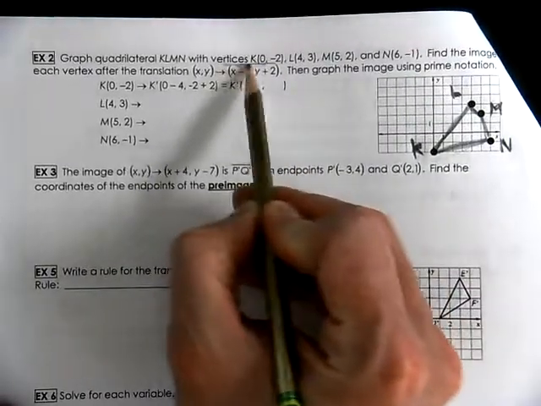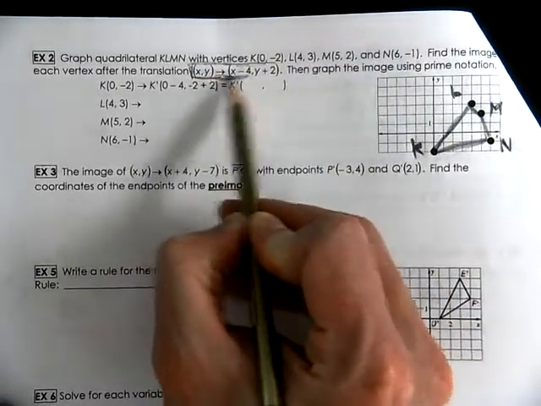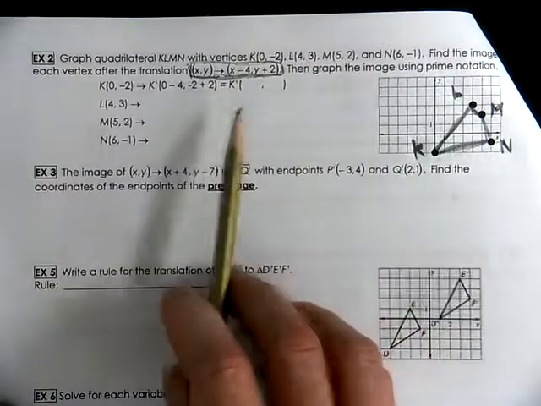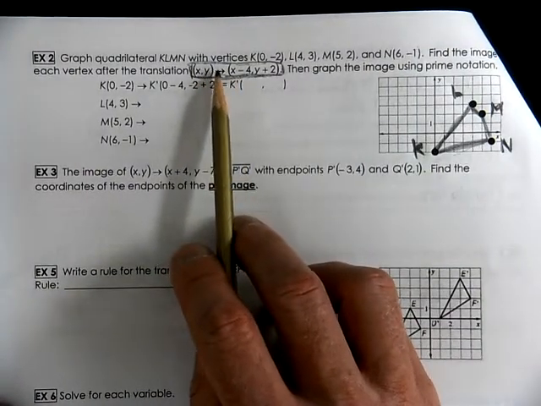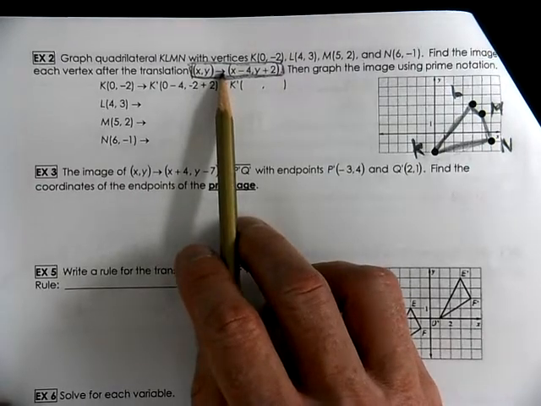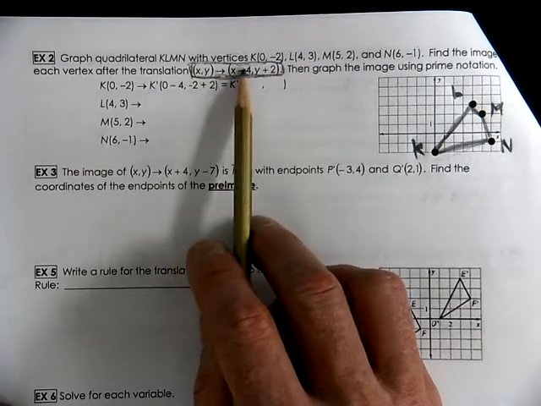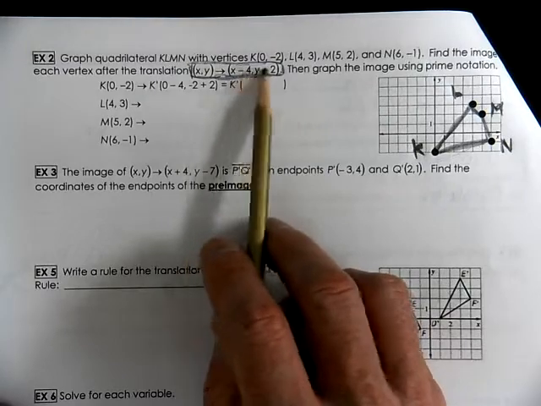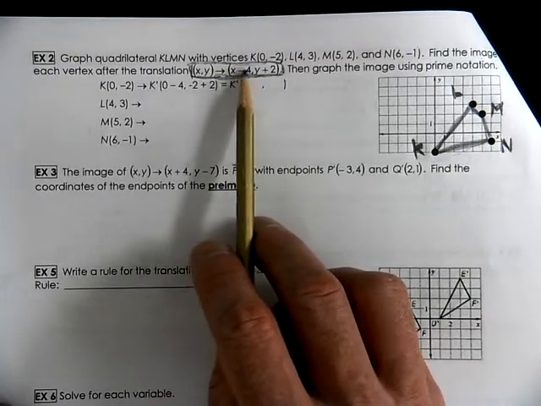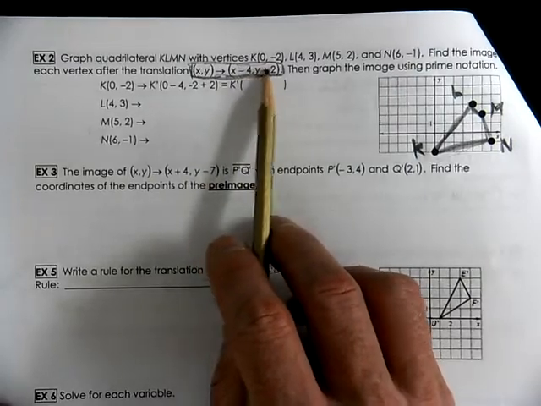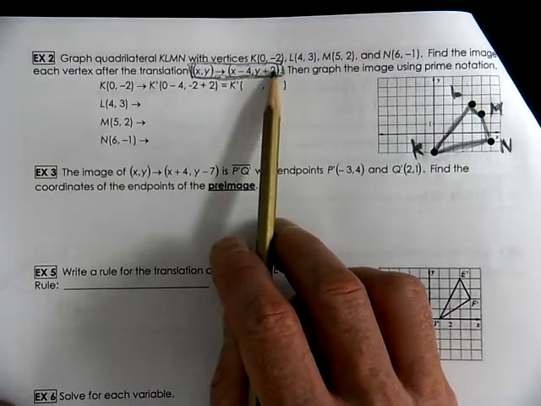If this is our rule that we're using, this rule tells us what? We're going to take our x and the y. We're going to do a transformation. In this case, it's a translation because of the plus or minus next to the x and y. So x minus 4 implies we're going to go to the left 4, and y plus 2 means we're going to go up 2.